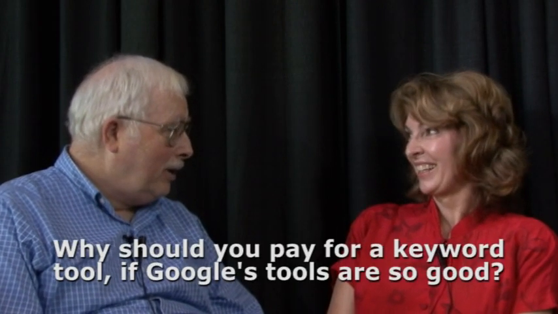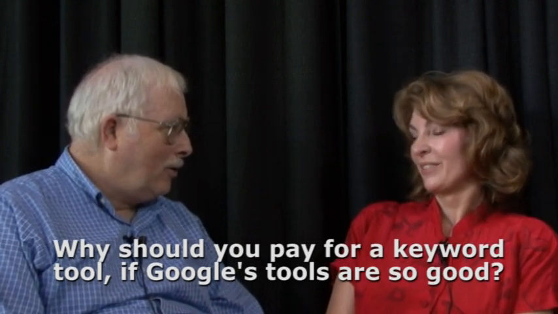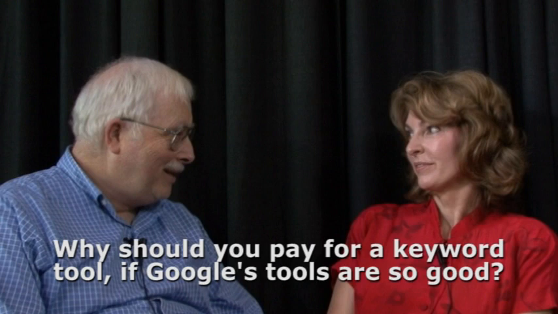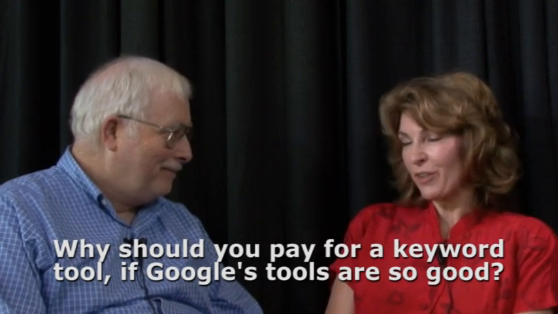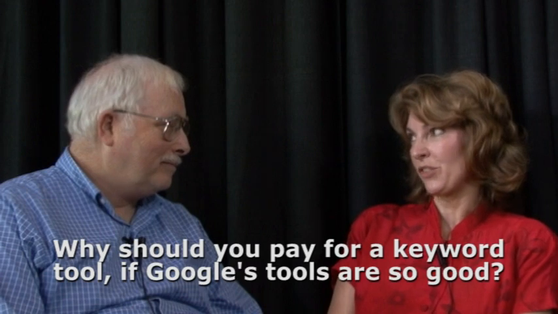Now, if Google has such good free tools, why should you pay for a tool that's admittedly very good, but why are you going to step up to whatever that costs, $50 a month or something like that? Yeah, that's a very good question, Ralph, and it's one I get asked a lot these days, especially with the recession.